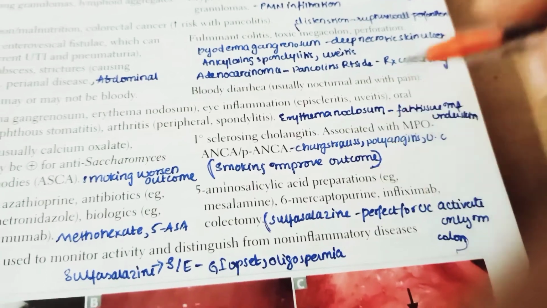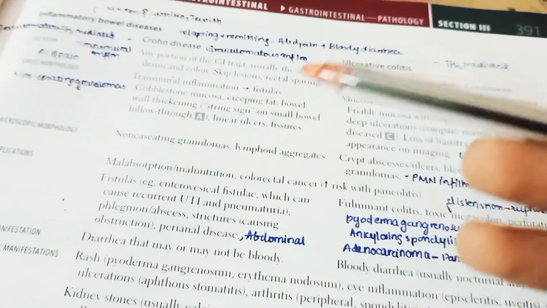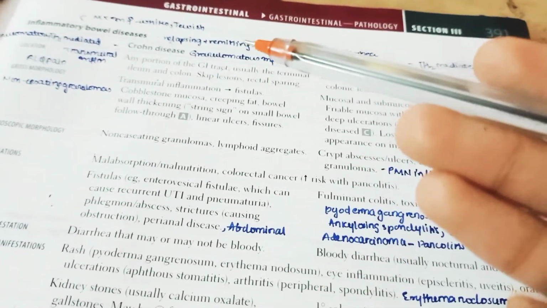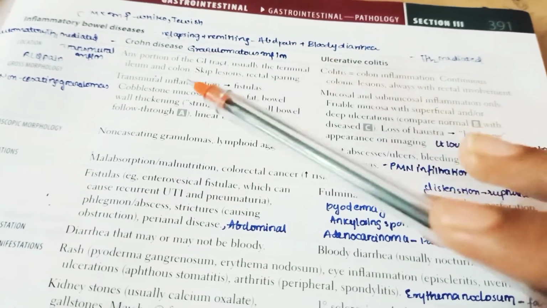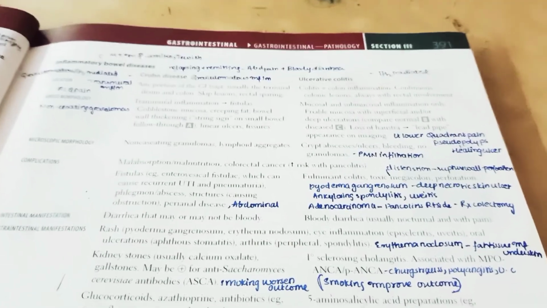Because of that it is a good drug for ulcerative colitis, because the problem is only in the colon. But Crohn's disease, as I said, you can remember it like a chronic disease, it can affect the whole GI tract, but of course it also has some specific sites like terminal ileum and colon. So by that we understood the inflammatory bowel diseases.